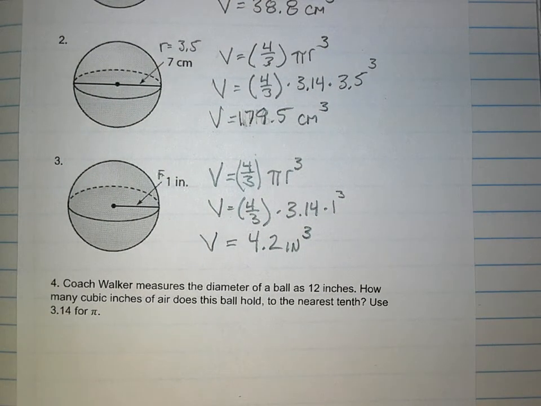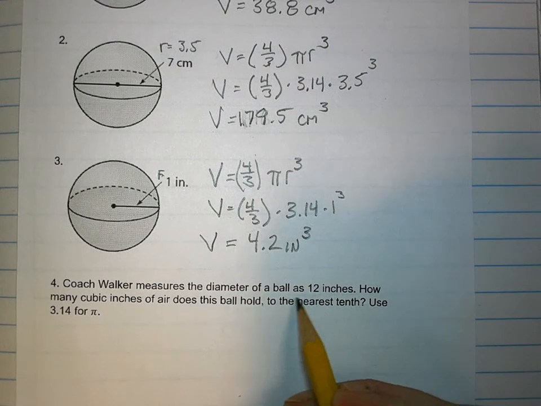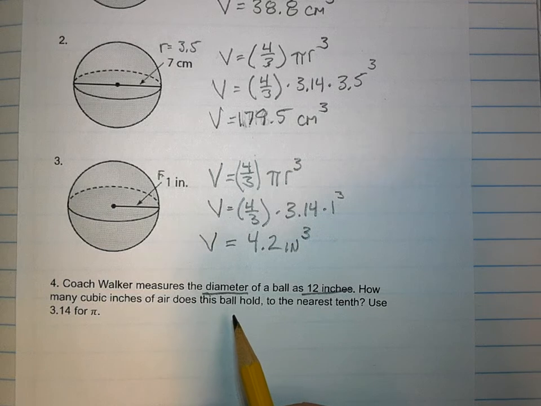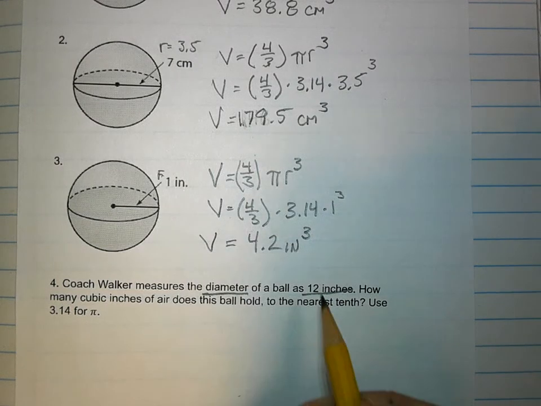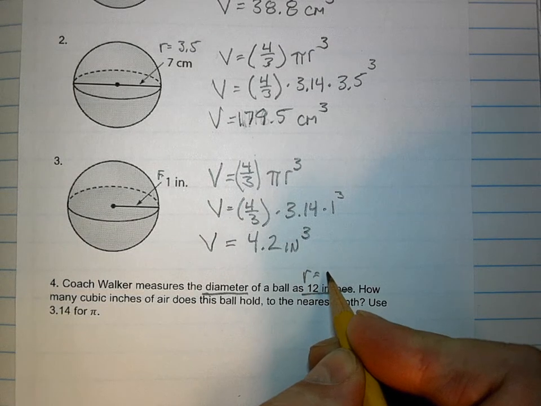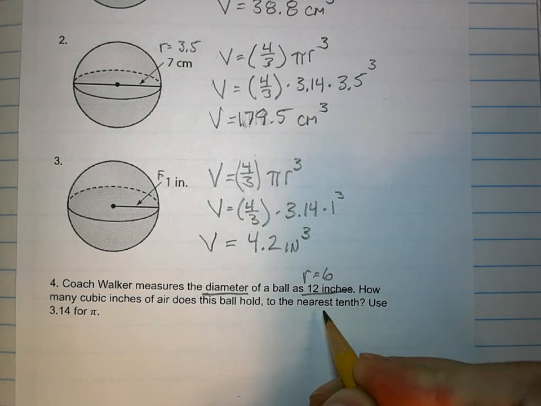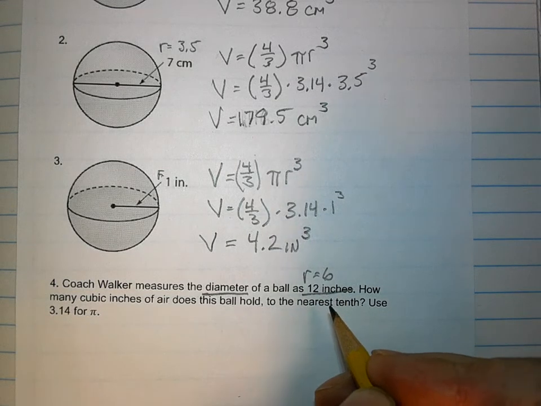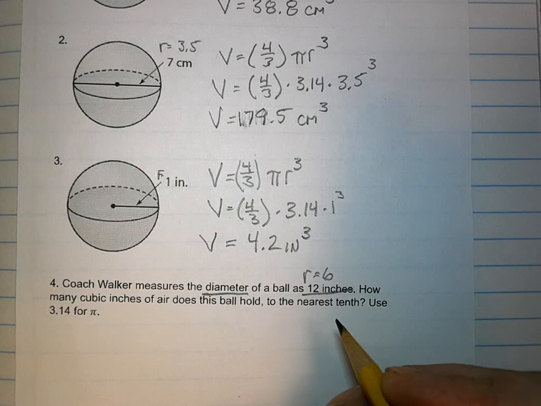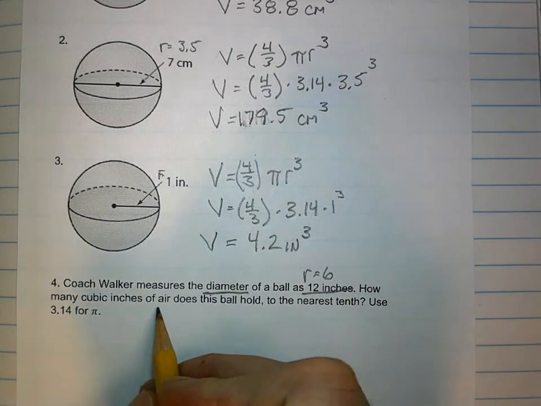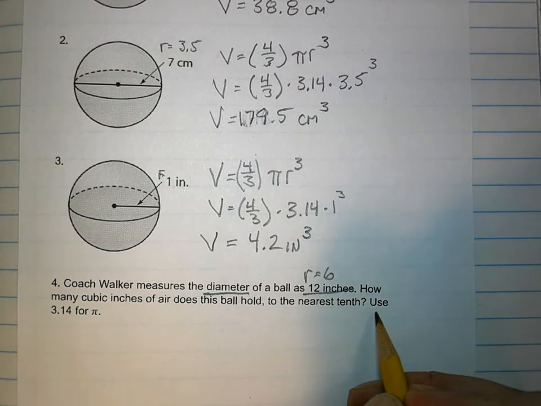Let's break it out. Coach Walker measures the diameter of a ball as 12 inches. So what are we dealing with here? Radius or diameter? Diameter. So if the diameter is 12, what's the radius? 6. Why? Because it's half of it. Radius is half the diameter. So the minute you see the word diameter, write radius somewhere. How many cubic inches of air does the ball hold to the nearest tenth?